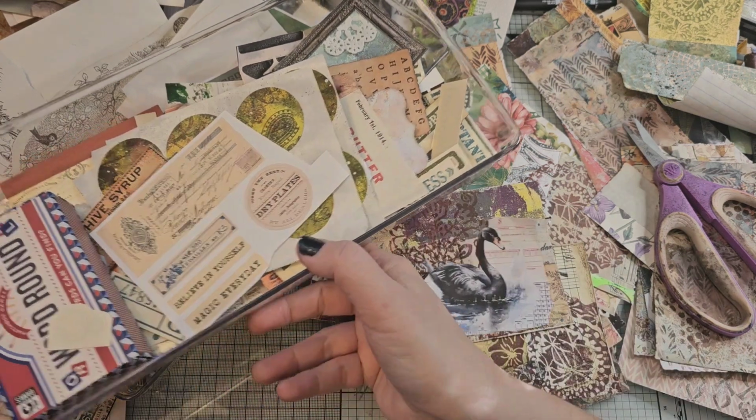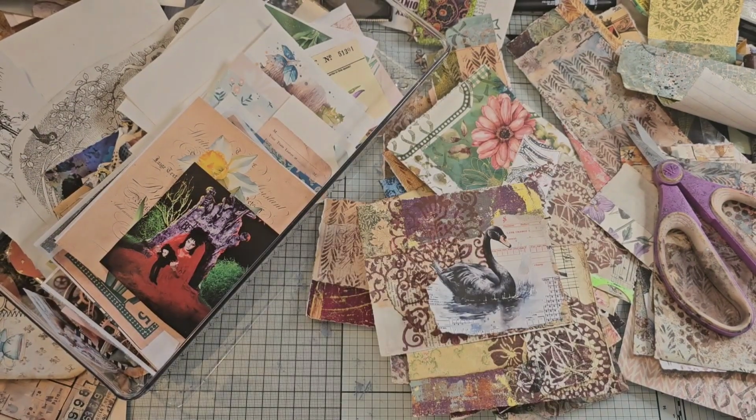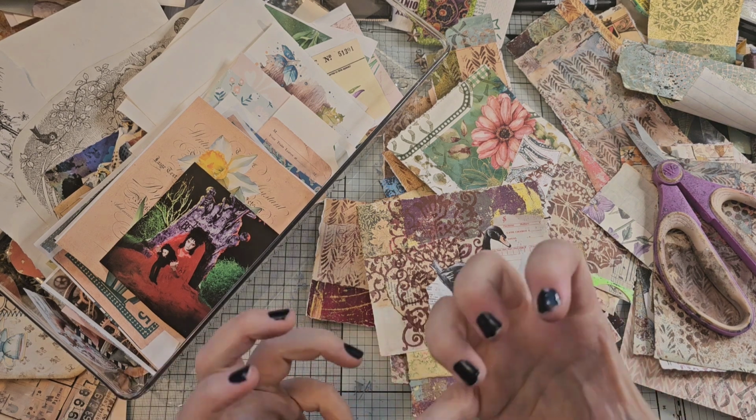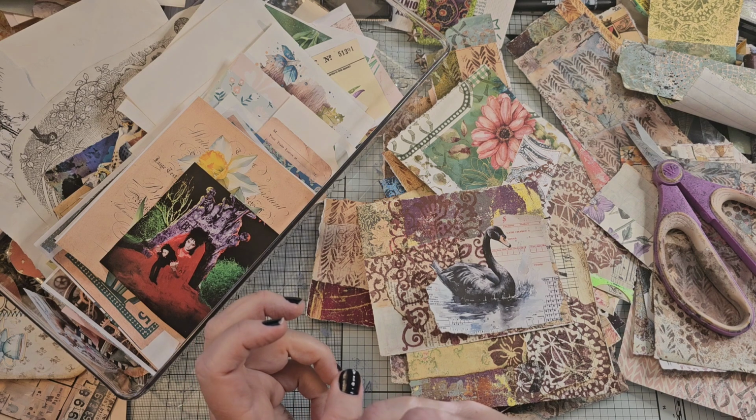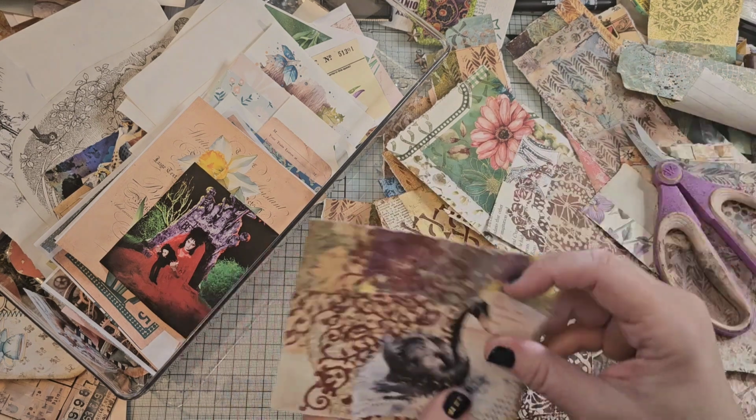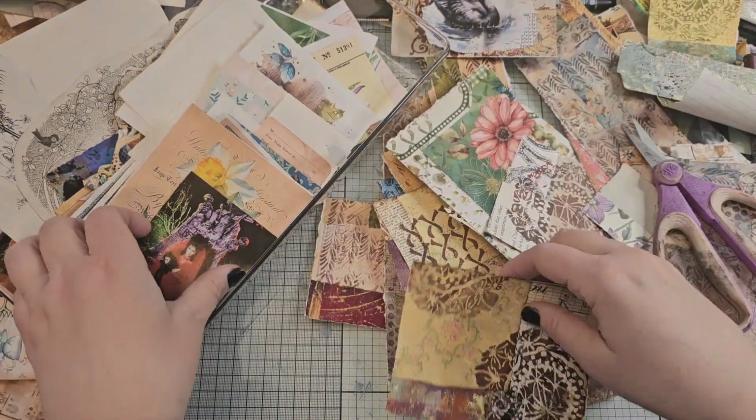So I've been sorting through my bits and whatnot, and getting really, what's the word I want? Anyway, I've been trying to really get rid of stuff. Let's put it that way.